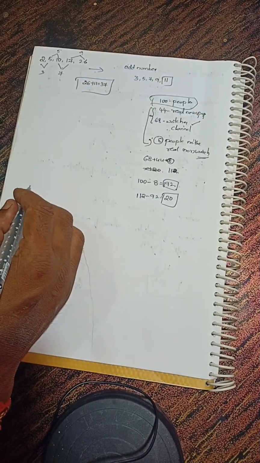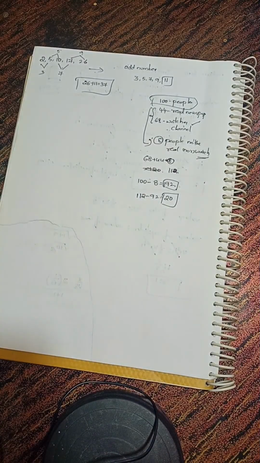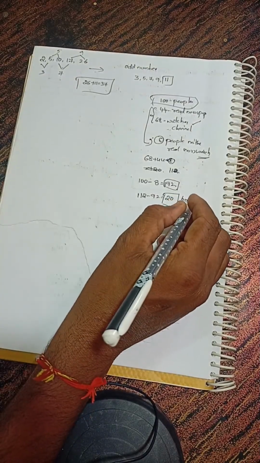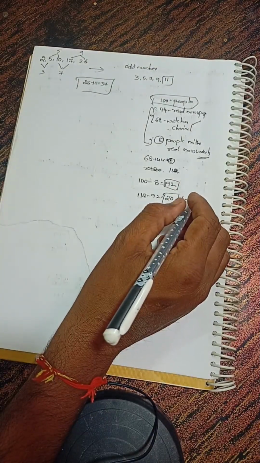So in the question it is given, the number of people who read only newspaper. We have to find out only newspaper. Those who read newspaper are 44. So 20 are doing both.